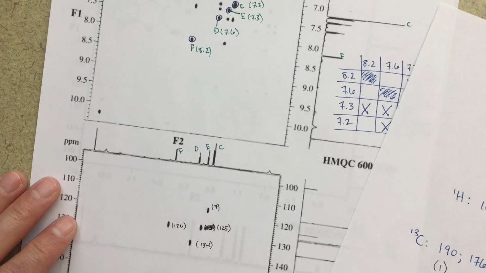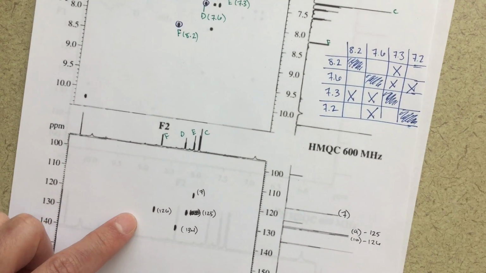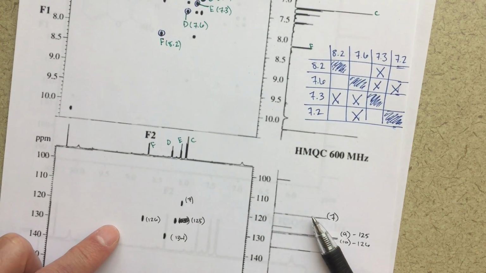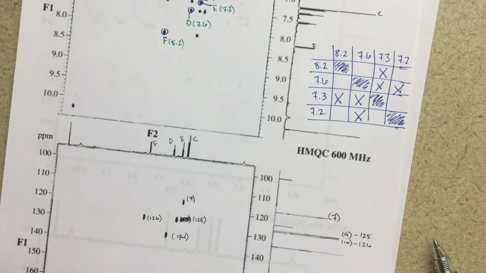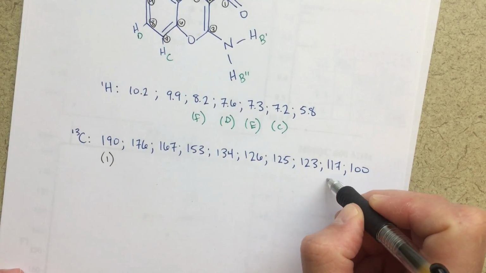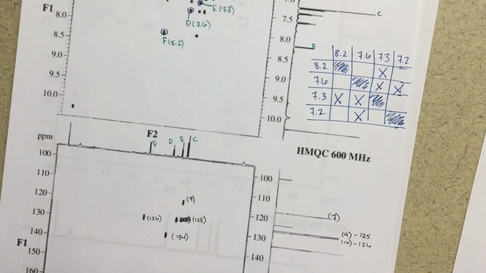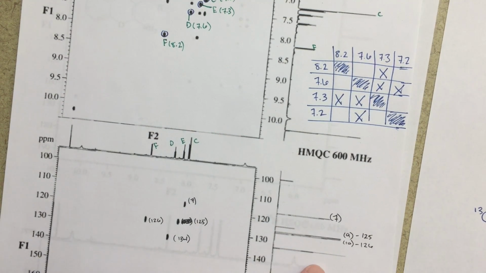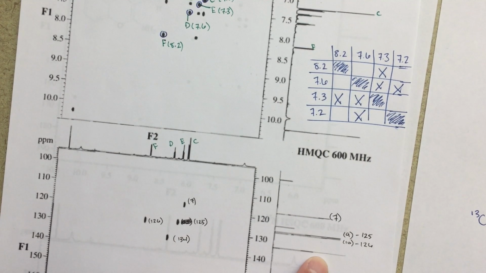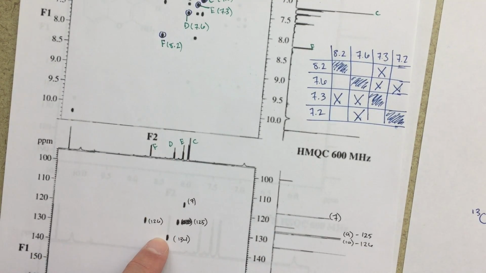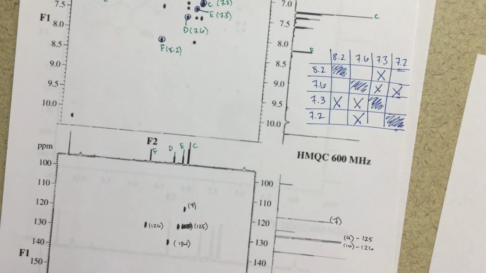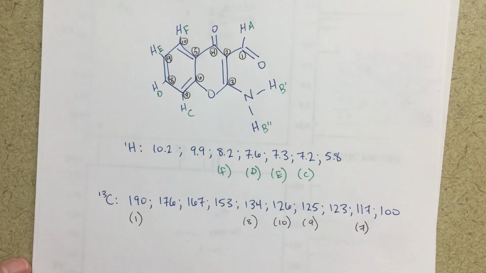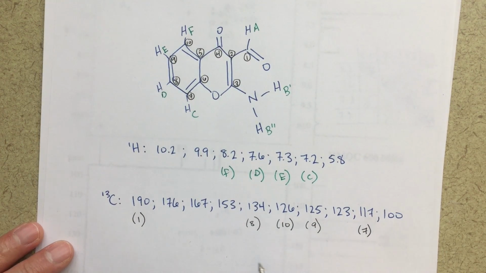And then we can do the same thing for our carbon NMRs. So we've got some peaks here. So 7 is here at 117. So 117 is 7. And then 125 is 9. 126 is 10. And then we already filled in, and this 134 should be D, which is 8. So for those of you who are still following along, those should be our correlations so far.